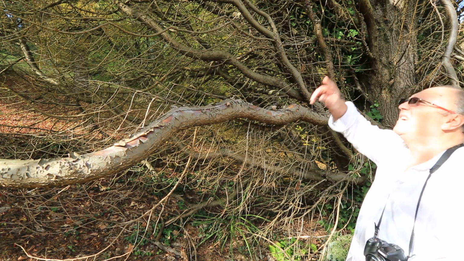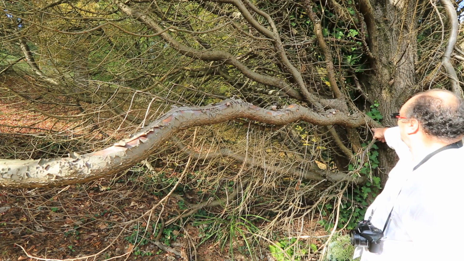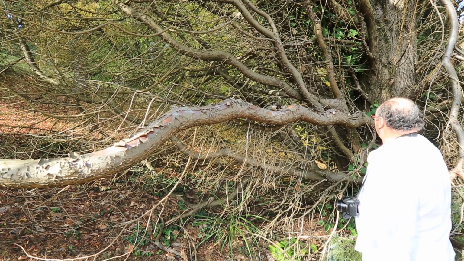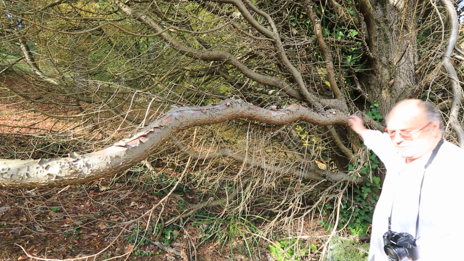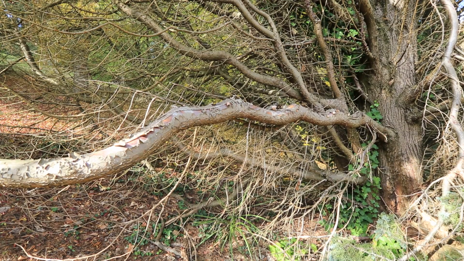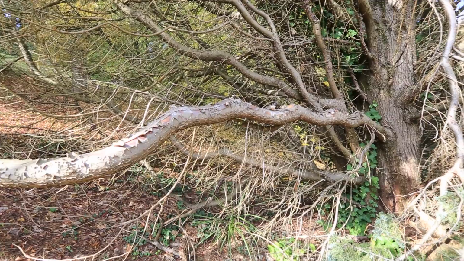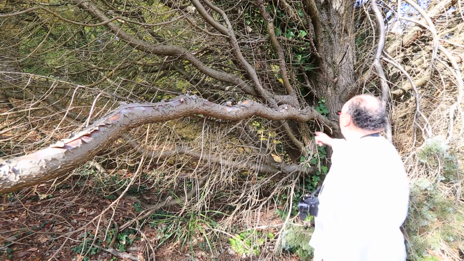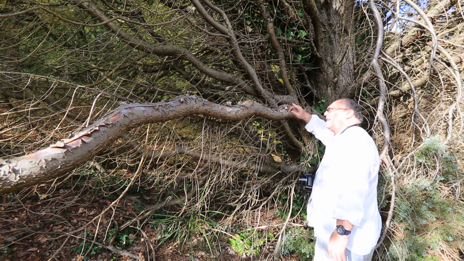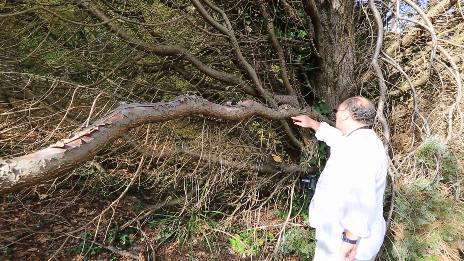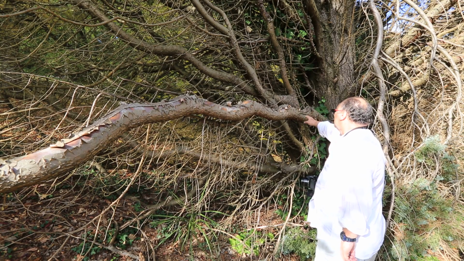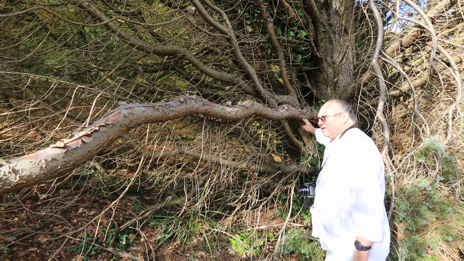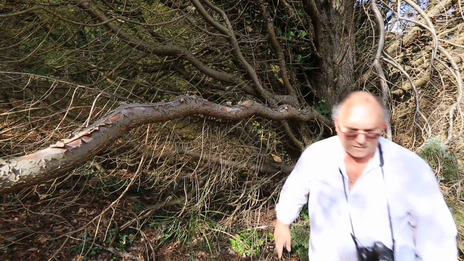But also, because of the weight of this limb, down this way, perhaps it's not quite in the vision of the camera, but it is. But over here, the weight of the terminal and the twisting of the limb has caused this to crack. So decay has got in. This will not mend. This does not get better. This continues to get worse until it breaks off.